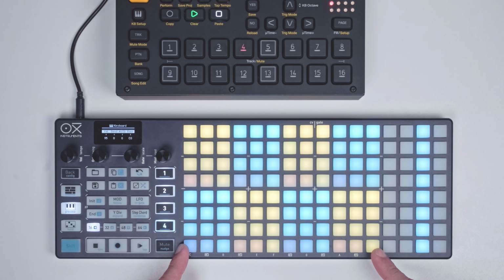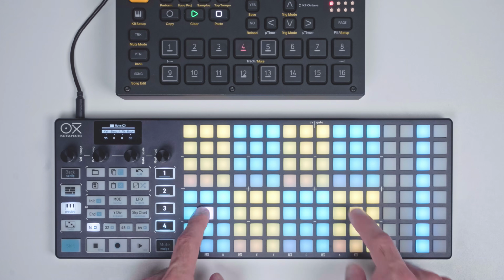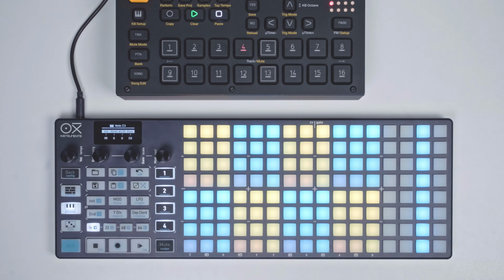First to 12th column is the performance area. Thirteenth column is the roller function, which we'll see in another video tutorial. 14th column is the arm track, which we'll also see in another video tutorial. 15th column is mute per track.